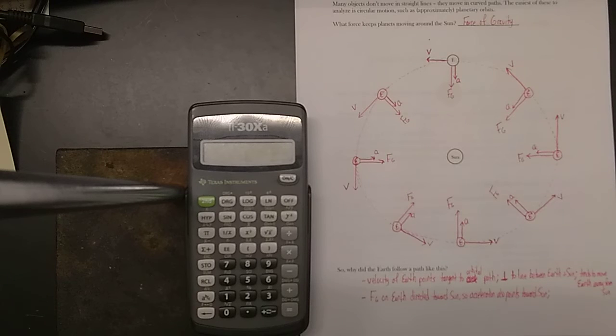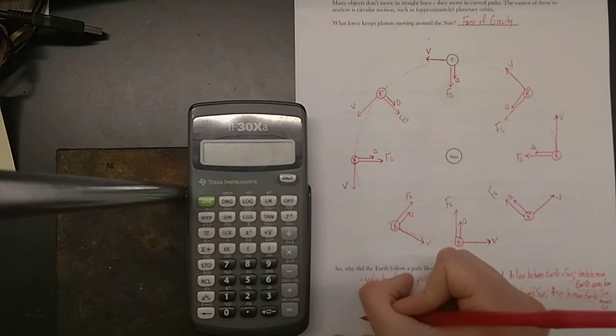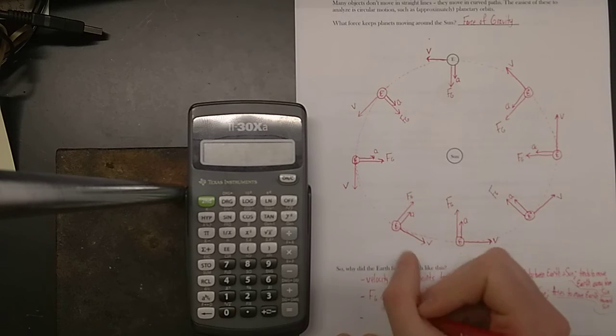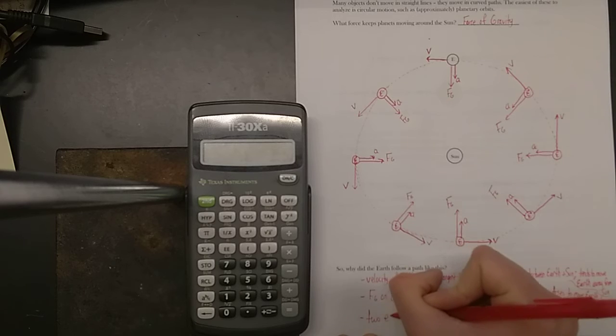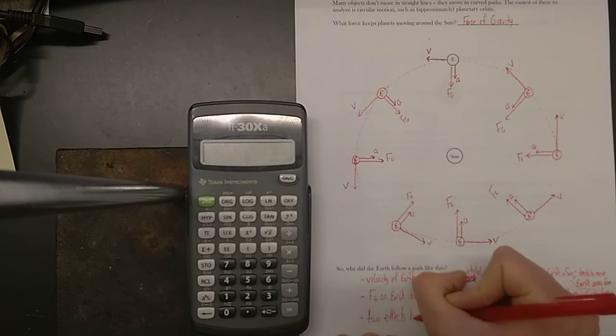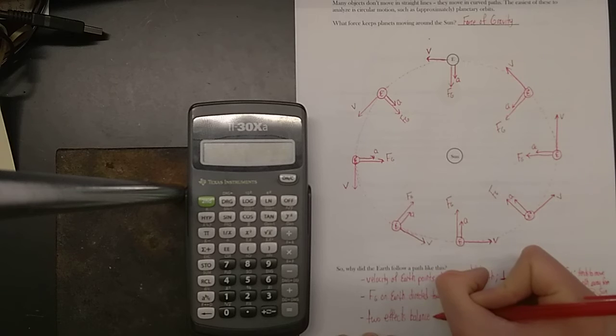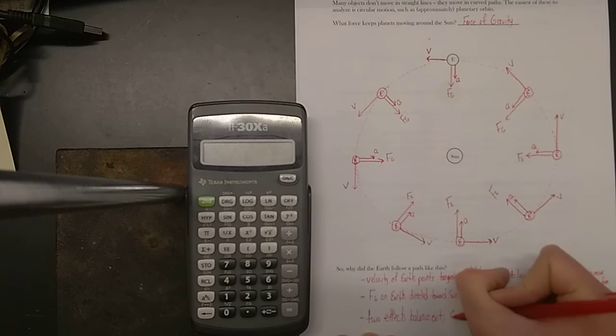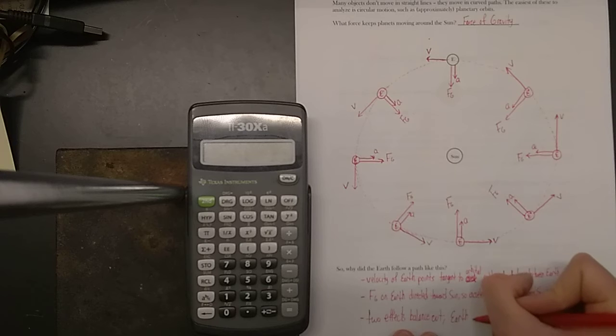And the acceleration is trying to move the Earth towards the sun. What ultimately ends up happening is that these two effects kind of balance each other out, and the Earth ends up following a circular orbit.